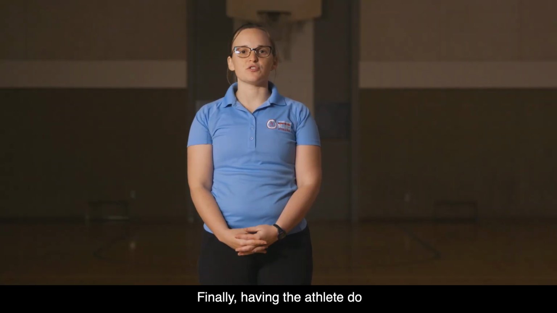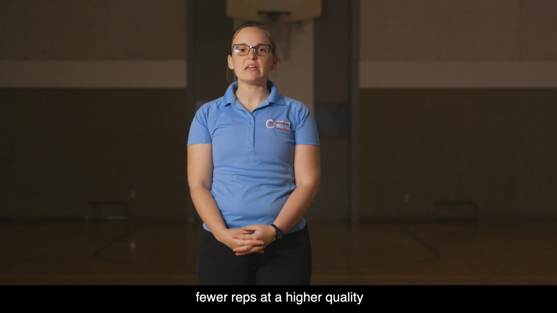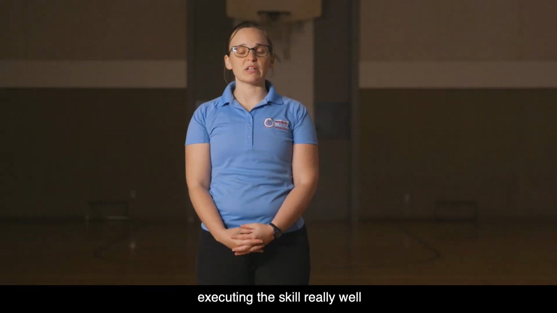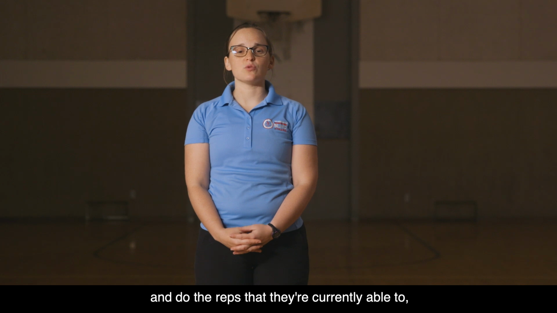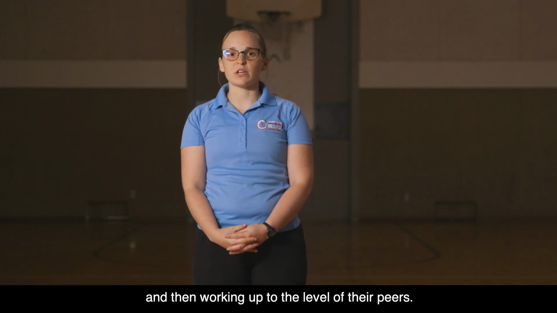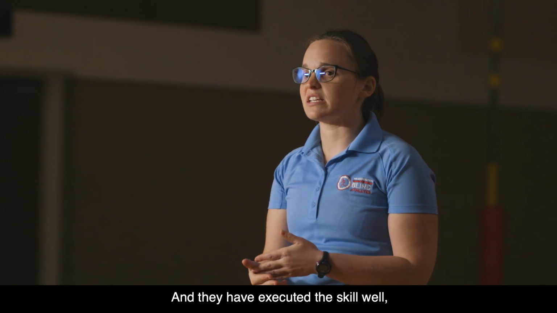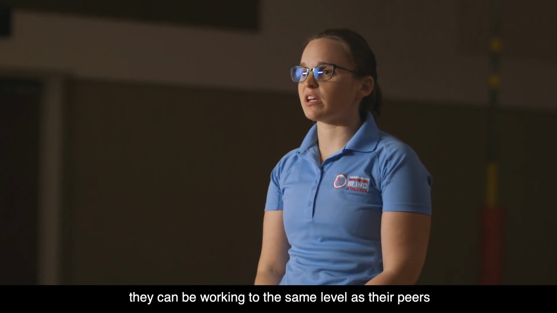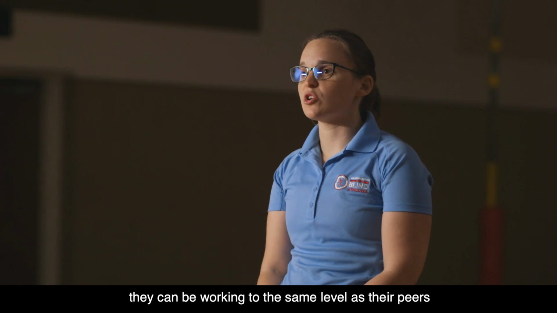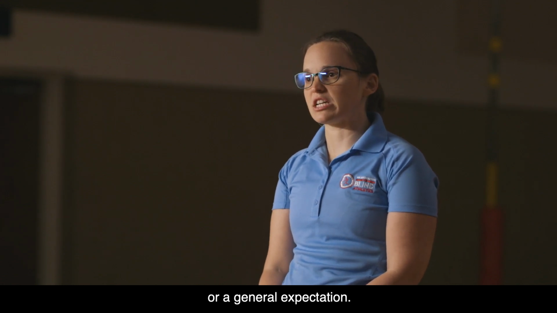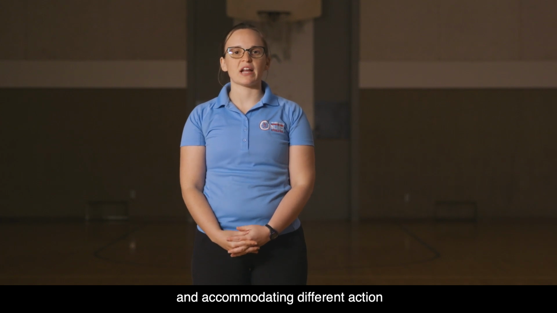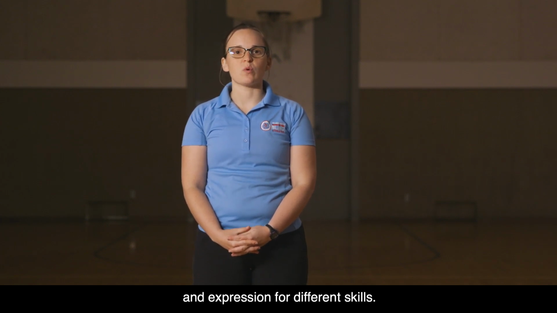Finally, having the athlete do fewer reps at a higher quality so that the athlete can focus on executing the skill really well and do the reps that they're currently able to, and then working up to the level of their peers once they have executed the skill well. And as they increase in proficiency in that skill, they can be working to the same level as their peers or a general expectation.